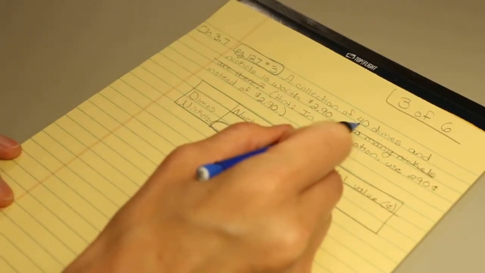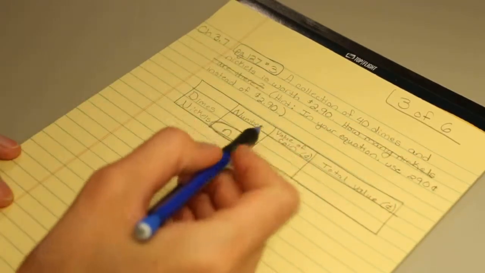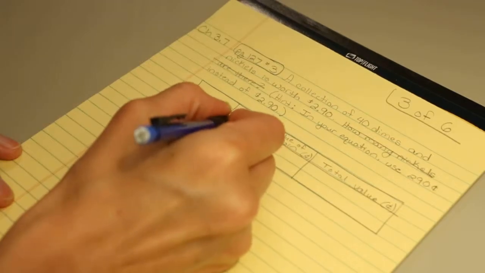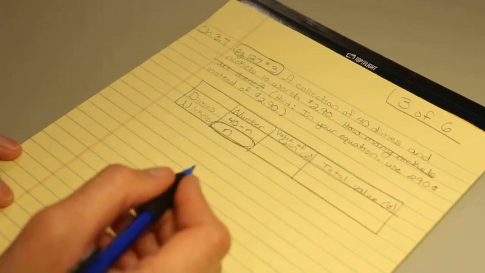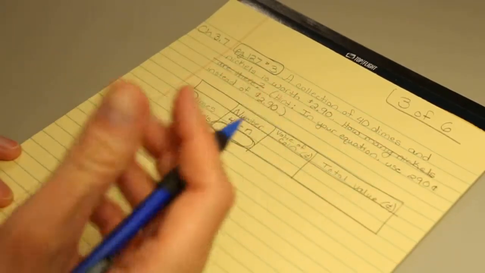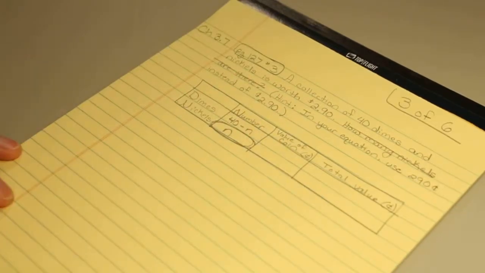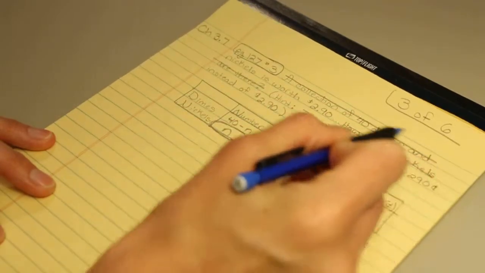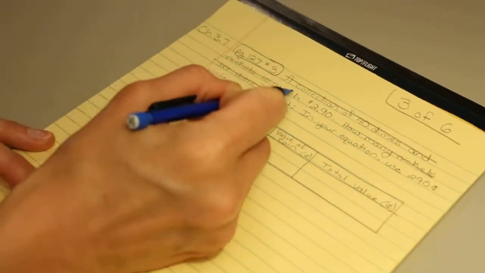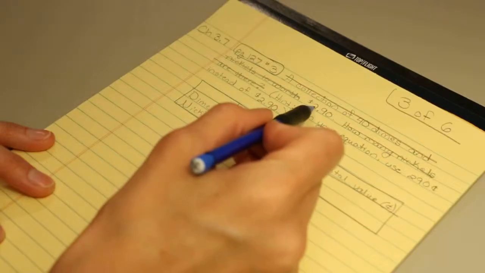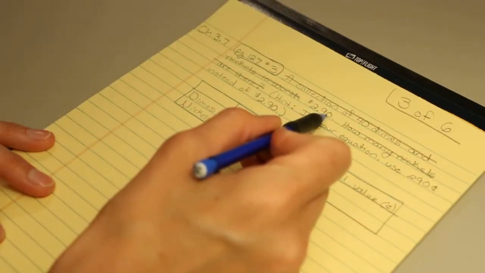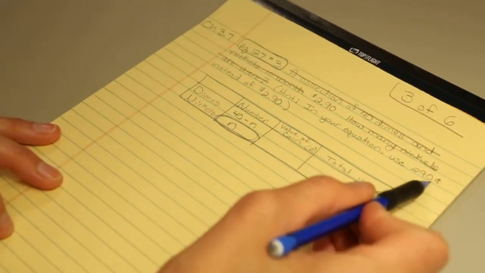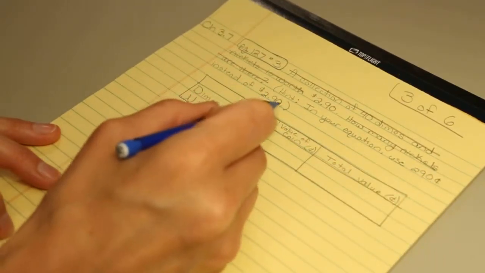If the collection has 40 dimes and nickels, and I have n nickels, then the dimes must be 40 minus n, because it's whatever's left over after I've used n nickels. Whatever's left out of the 40 would be your dimes. So we've used that much. Now it says it's worth $2.90. We're actually going to use 290 cents rather than $2.90.